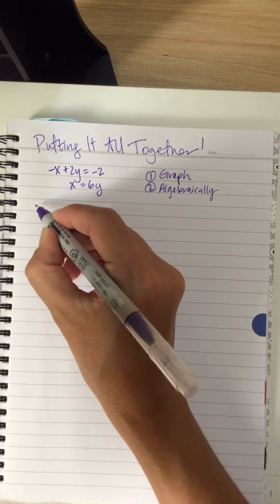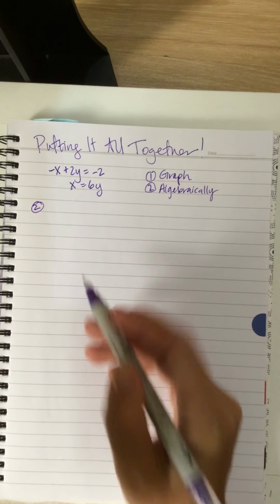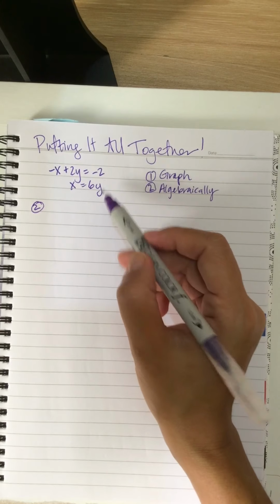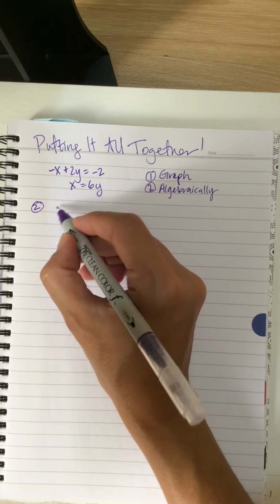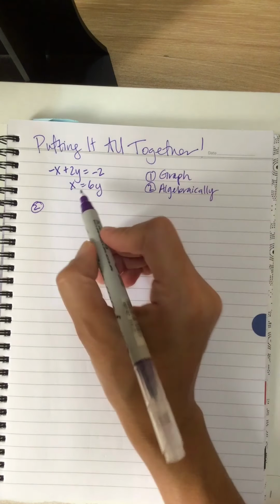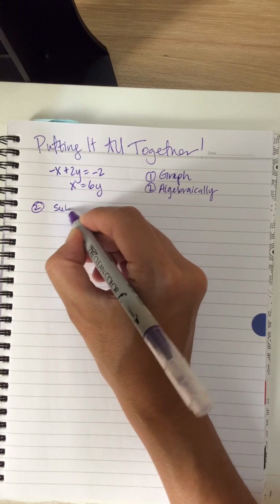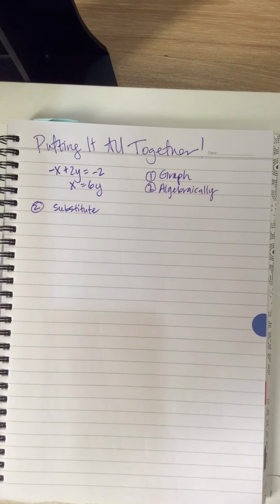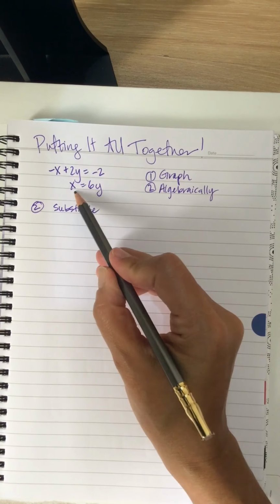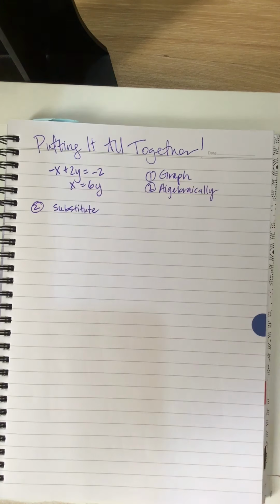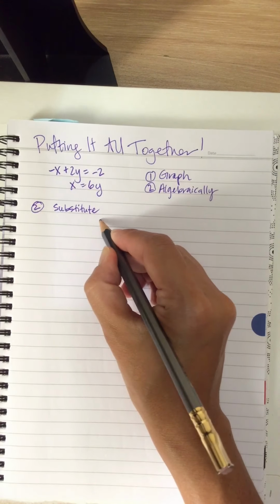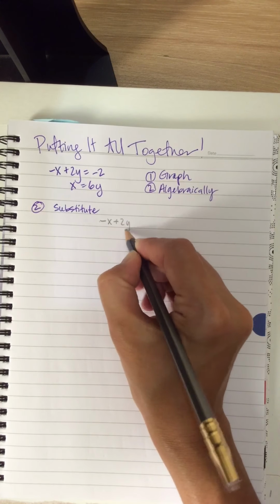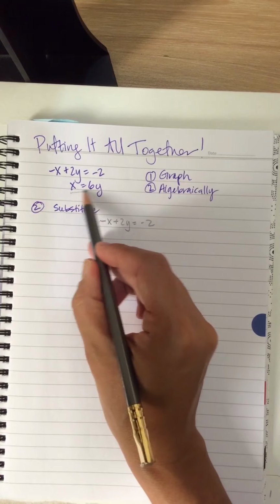So let's do that here. We solve this algebraically. Hopefully you're remembering what you can do. First, I need to make sure that they are, well, actually, I'm just going to substitute to solve it algebraically. Let me switch to pencil. Because I see right here it's already set up for me that x equals 6y, I'm going to substitute that into the top equation.